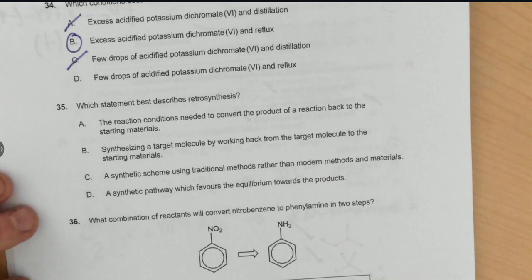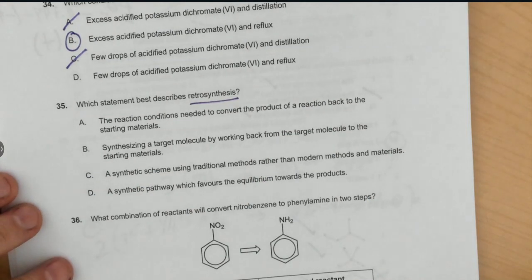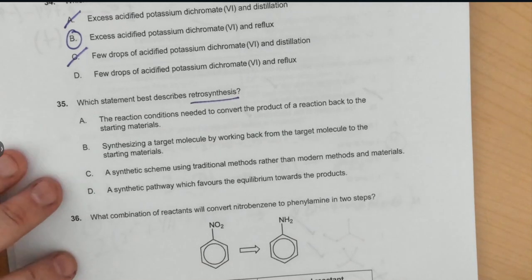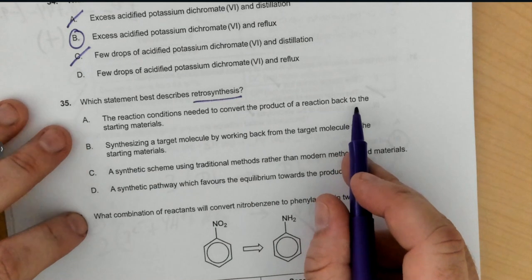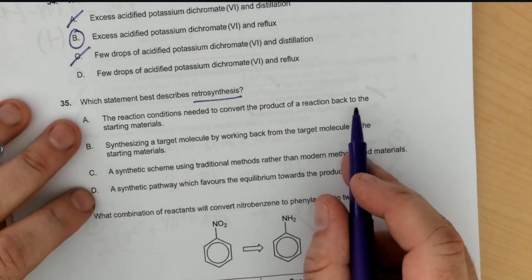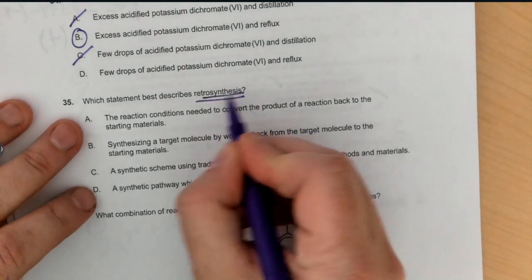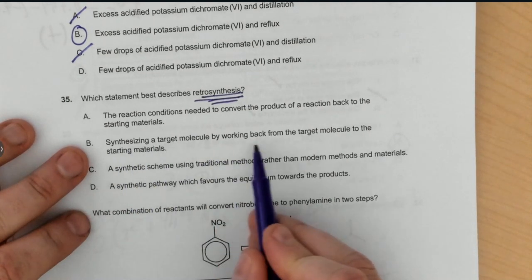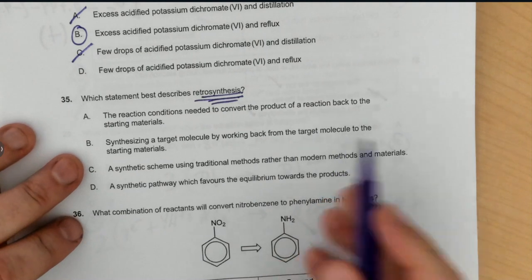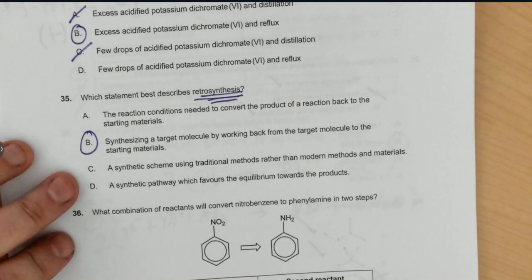Which statement best describes retrosynthesis? I would just assume retrosynthesis would be the opposite of synthesis. I've actually never even seen this term before, so I got to look in the guide to see where it appears. So the reaction conditions needed to convert the product of a reaction back to the starting materials, I would say those would be like retro conditions, right? The term synthesis does not describe the conditions, it just describes the reaction itself. So synthesizing a target molecule by working back from the target to the starting materials, that to me sounds like the most correct answer.